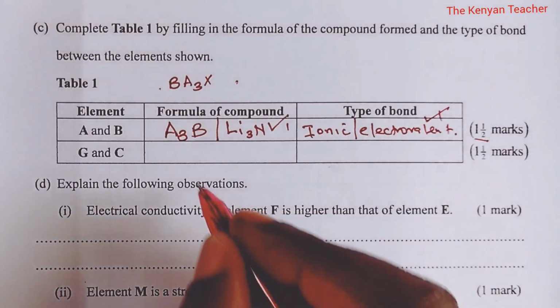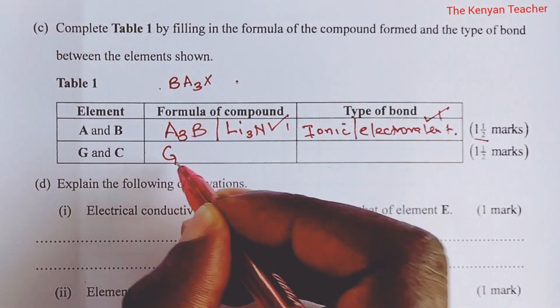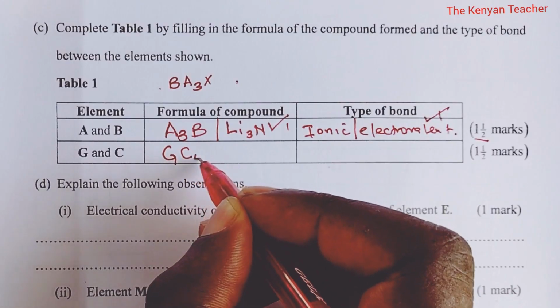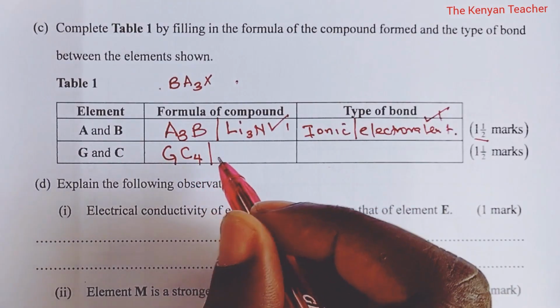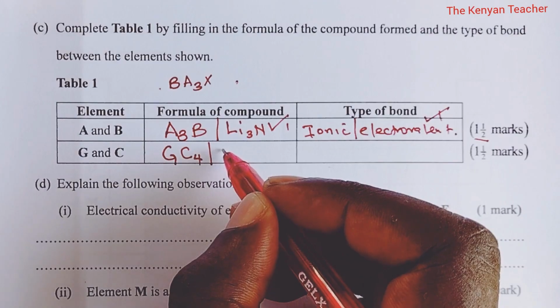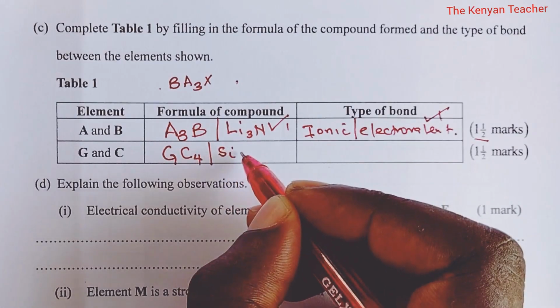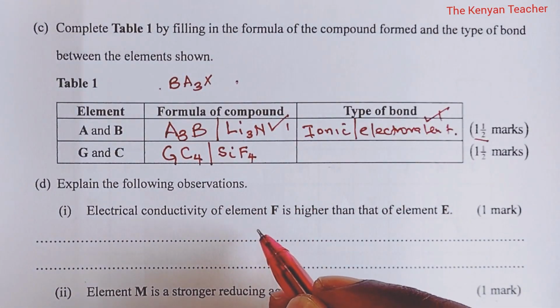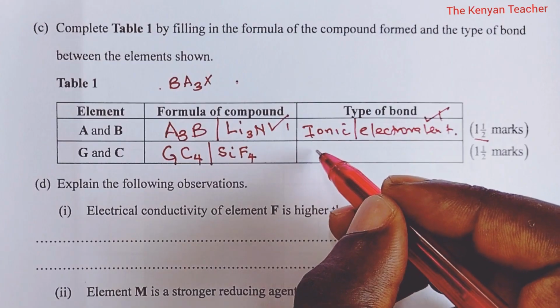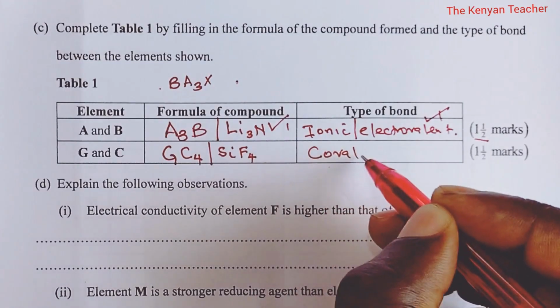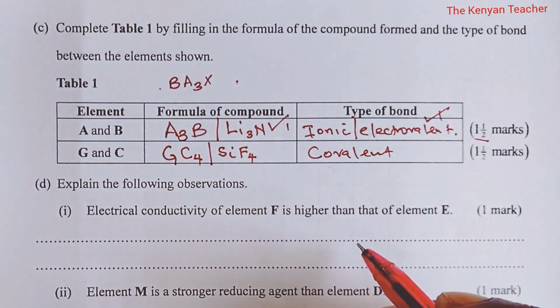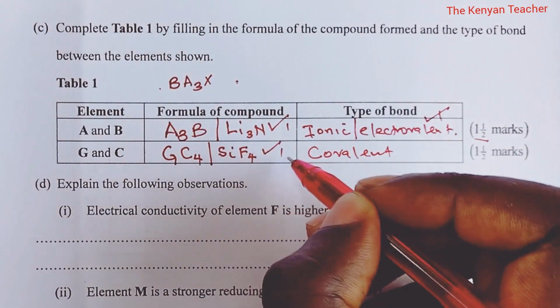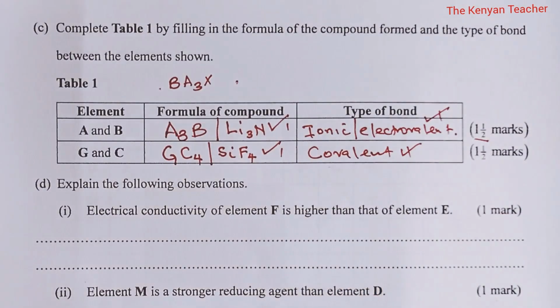Formula of compound: GC4. You could go for the actual name of the compound, silicon tetrafluoride. The bond that we expect, because both are non-metallic atoms, is covalent. Again, 1 mark for the formula, a half for the type of bond.